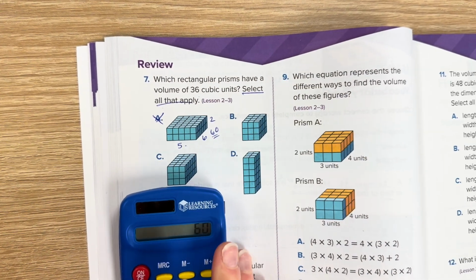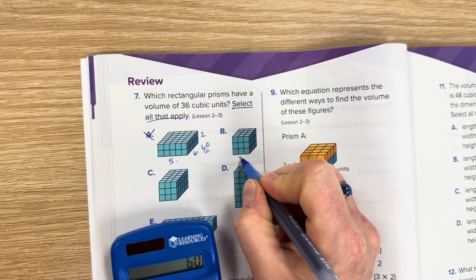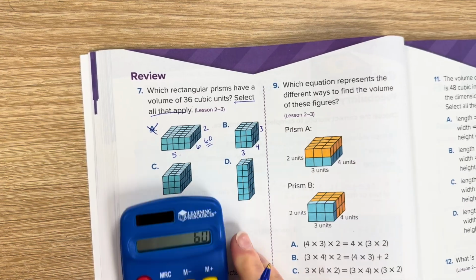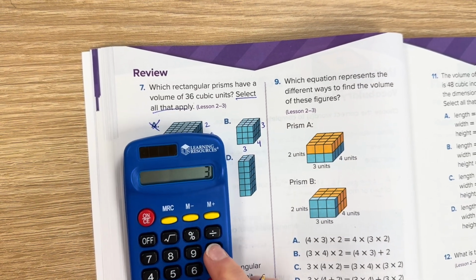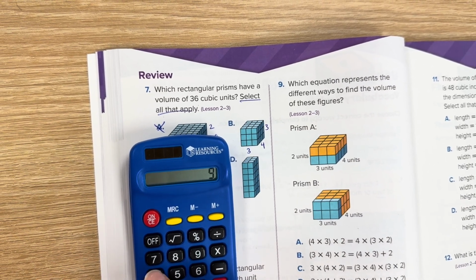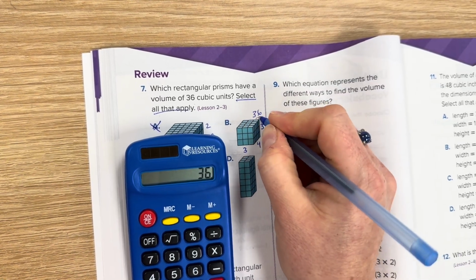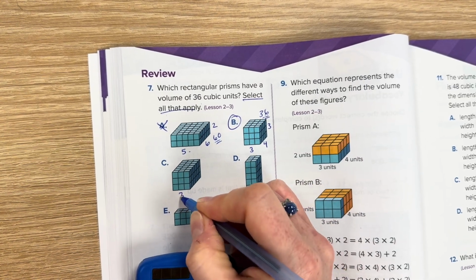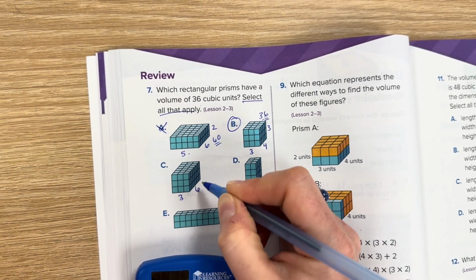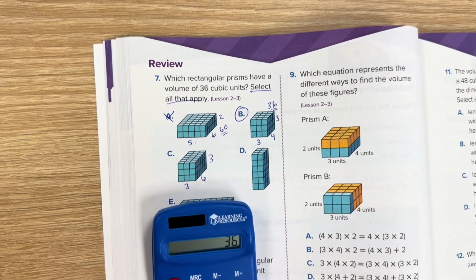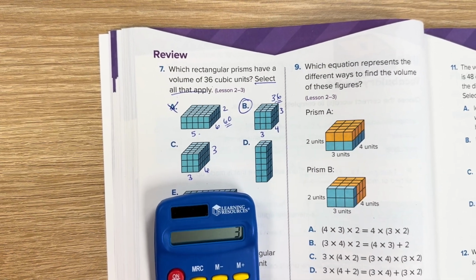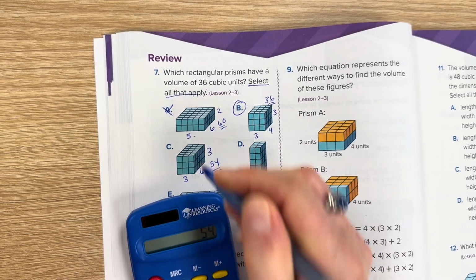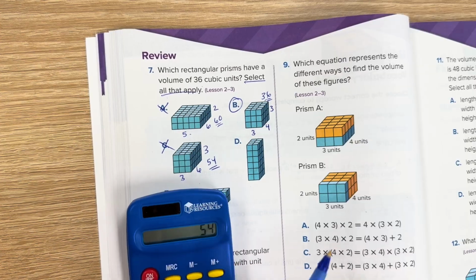We're looking for something that's 36 cubic units. This has a length of 3, width of 4, height of 3. So I'm going to do 3 times 3 times 4. Ooh, that gives us 36. So B is definitely one of them. All right, length is 3, width is 6, height is 3. So on our calculator, we do 3 times 6 times 3. And that gives us 54. No good. We're looking for 36.